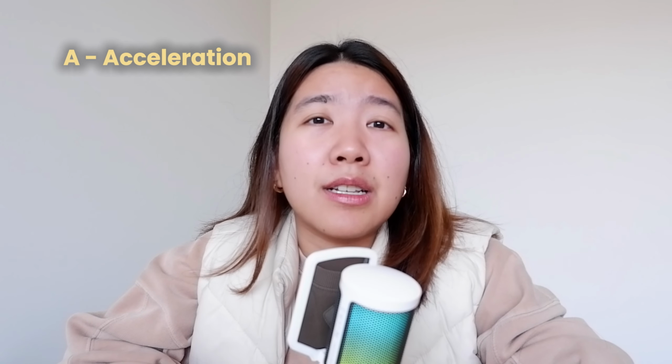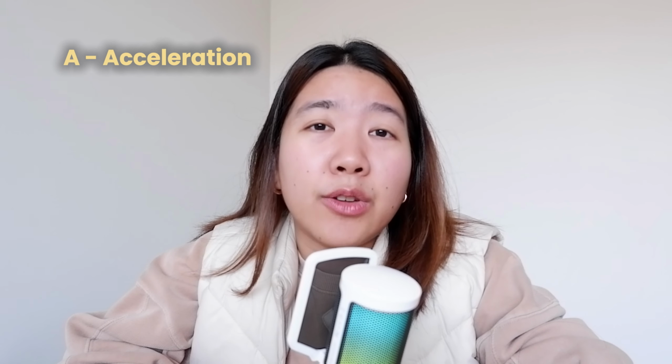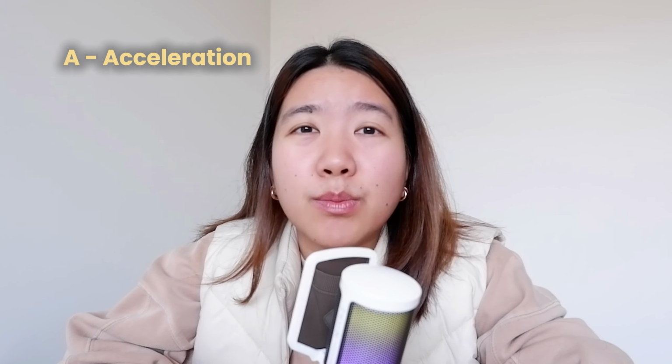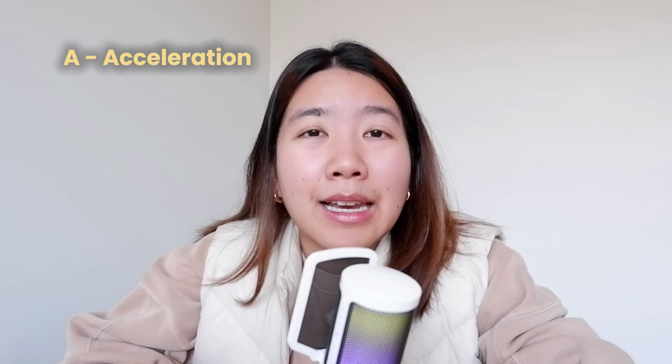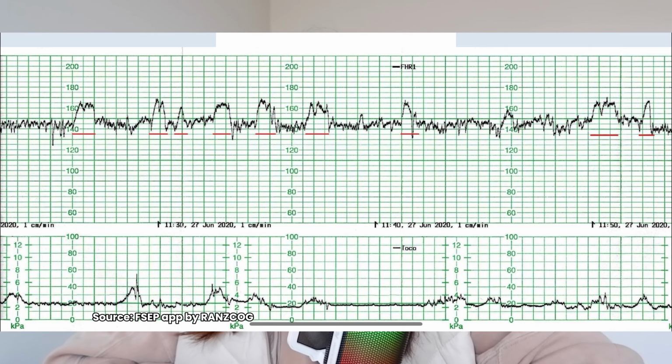Accelerations. Accelerations are transient increases in the fetal heart rate of 15 beats per minute or more and lasting at least 15 seconds. It is a reassuring sign that tells us that the baby is well oxygenated and the nervous system is responding normally. We can say that this CTG is reassuring if we can see 2 or more accelerations in a 20-minute period.